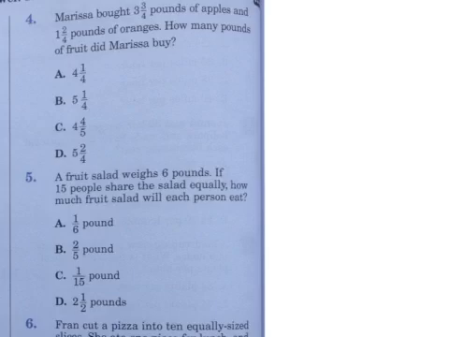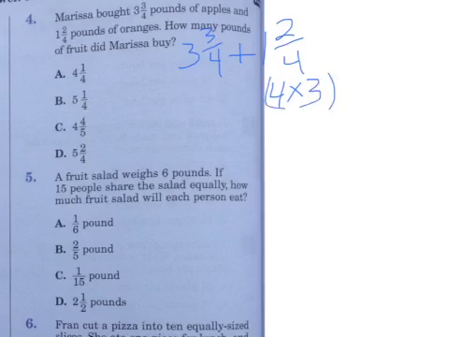So we have 3 3/4. And so we know when we have those problems, we're going to add, because it's asking us how much fruit did Marcy have. So we're going to add 3 3/4 plus 1 2/4. So we're going to have to work these problems out to get them into proper fractions. So the way I like to do this is I like to see this: 4 times 3 plus 3. And I'm going to put this over 4.